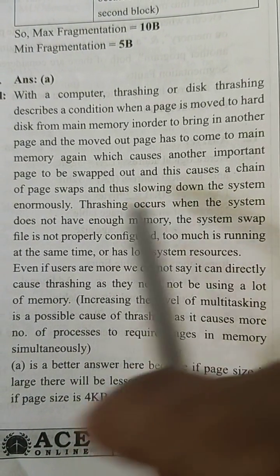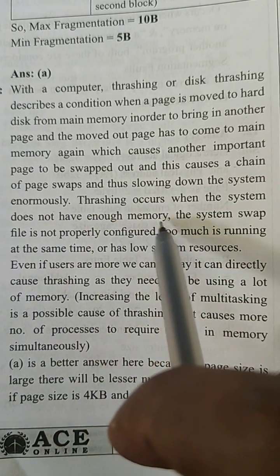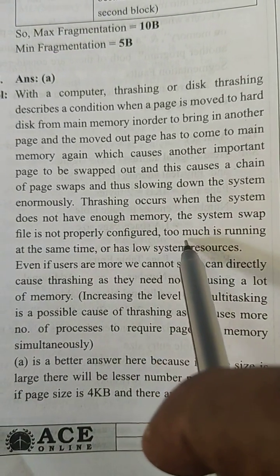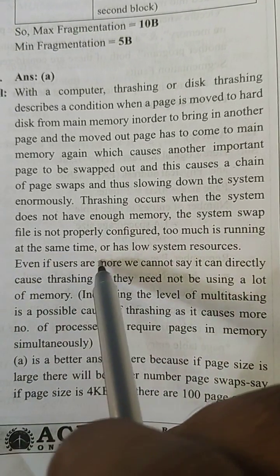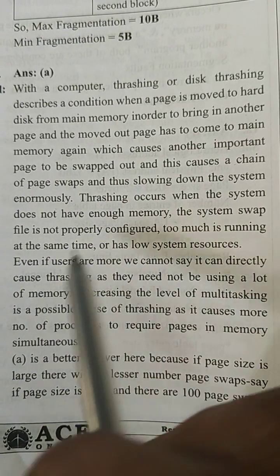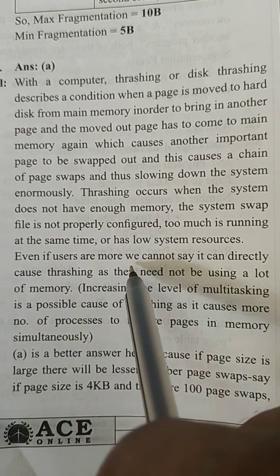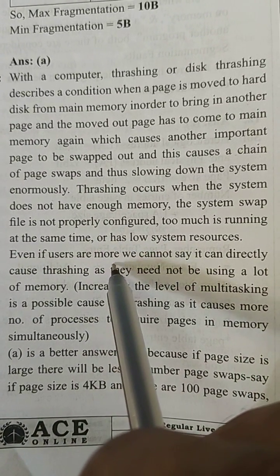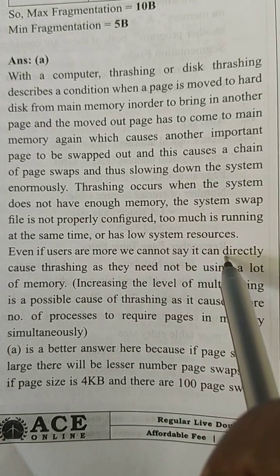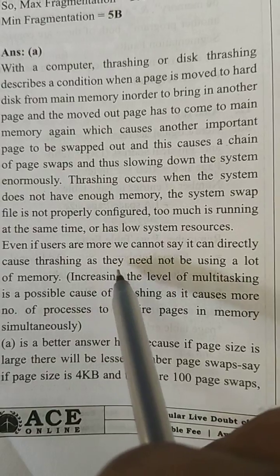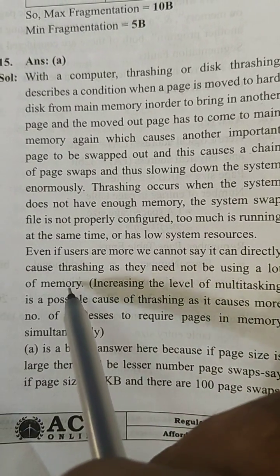Thrashing occurs when the system does not have enough memory, the system swap file is not properly configured, too much is running at the same time and it has low system resources. Even if the users are more, we cannot say it can directly cause thrashing, as they need not be using a lot of memory.